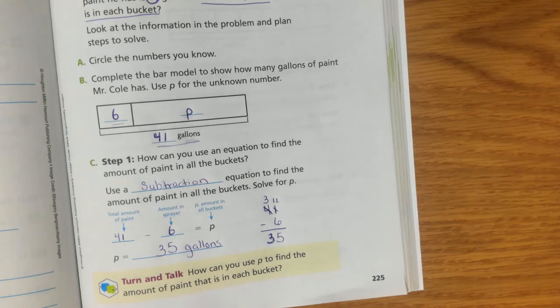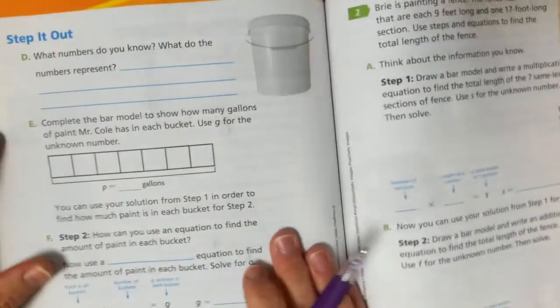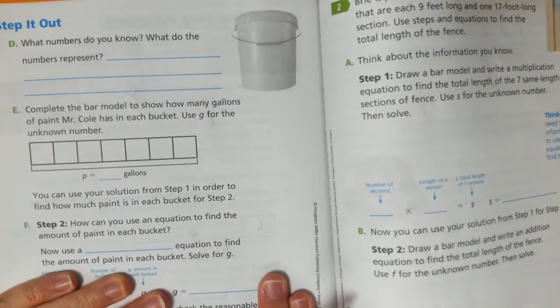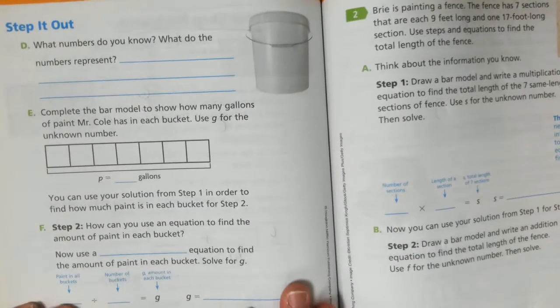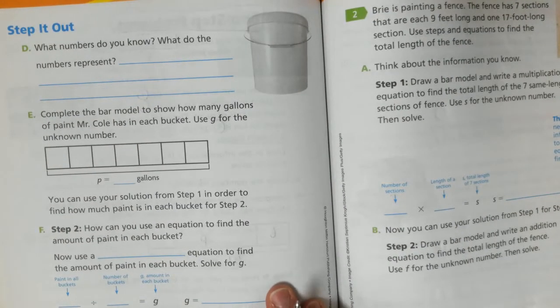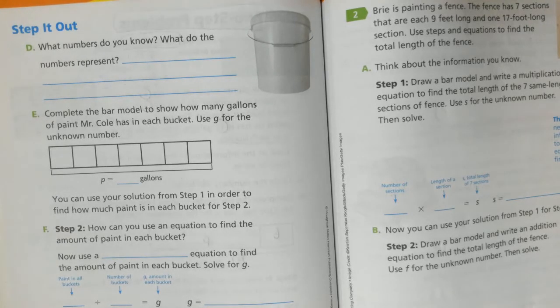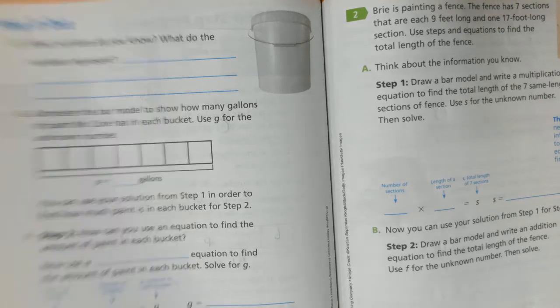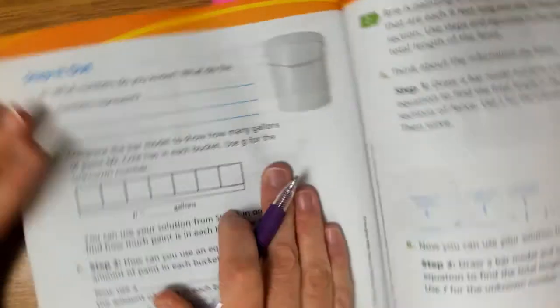But what are we trying to solve? We want to know how much paint is in each bucket. So let's see what the second step of our problem is. So now what numbers do we know? We know that there are 7 equal-sized buckets.